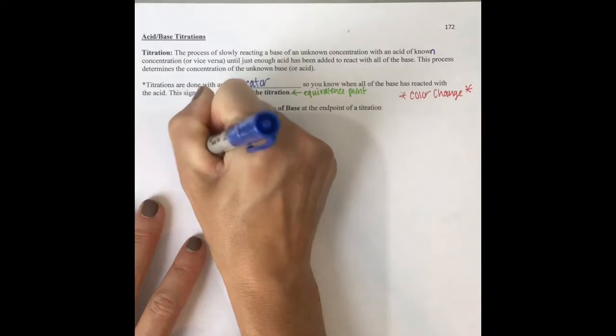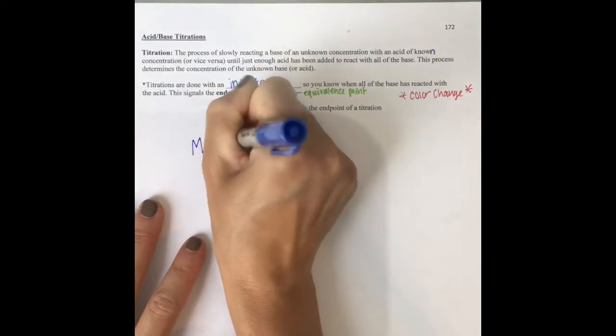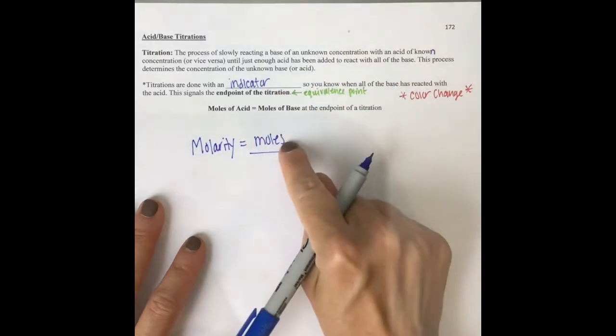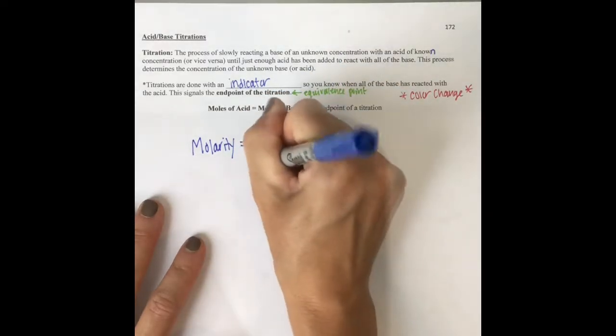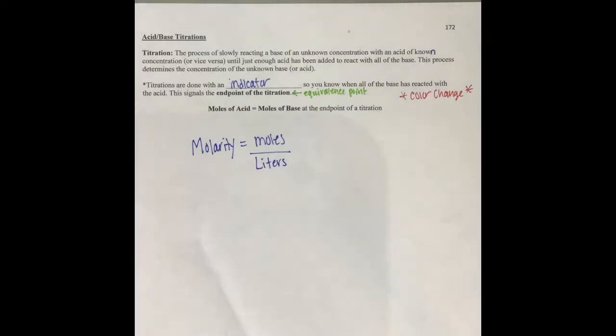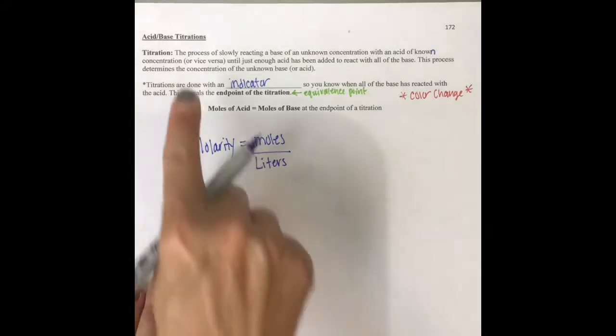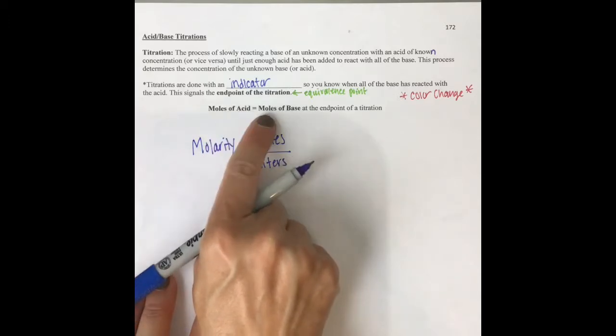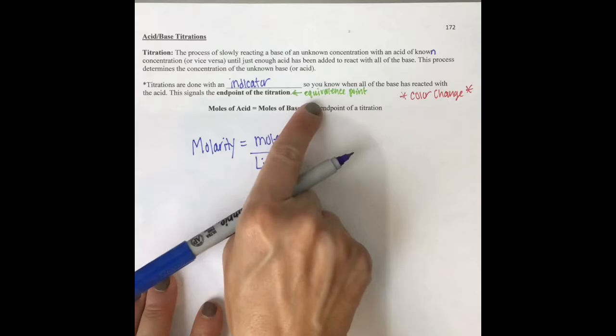Let's go back to our molarity formula that we were doing on the other side. We know that molarity is found by taking moles and dividing by liters. But in a titration, we are concerned with making the moles of our acid equal to the moles of our base at the equivalence point.